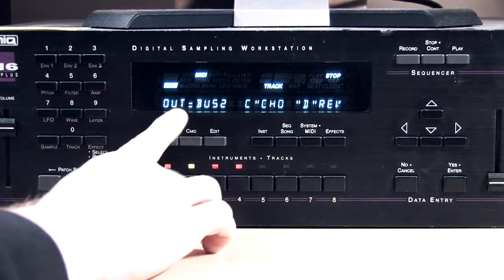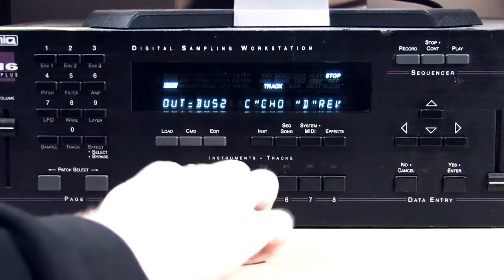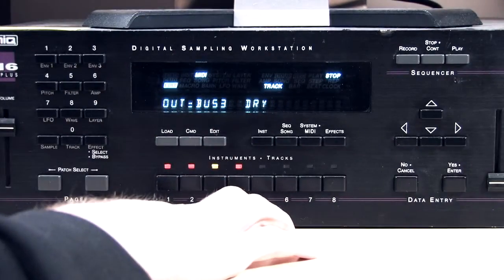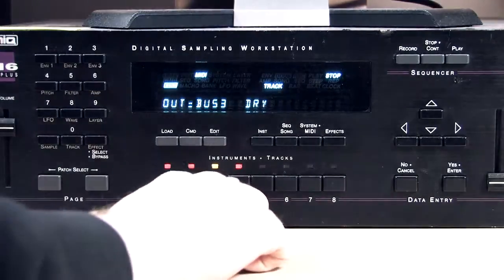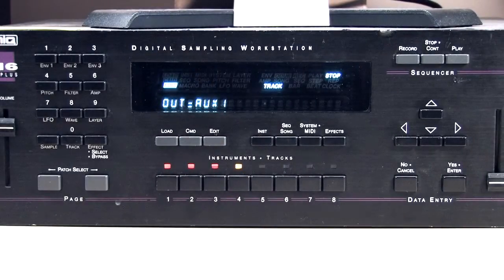And then same thing with bus 2, mono bus C and the mono bus D. And that frees up bus 3 to be dry. So in a sense, you have 4 effects, the dry bus 3, and then the auxiliary outs are also dry. So if you have any outboard equipment, then you can process that separately.